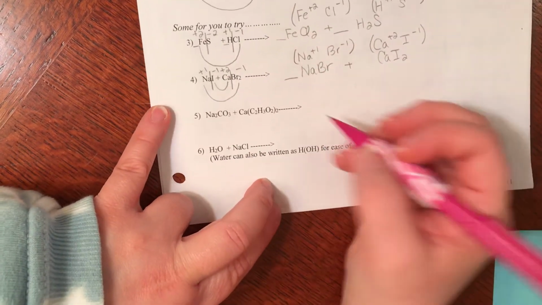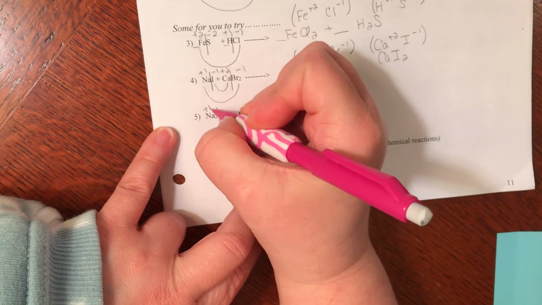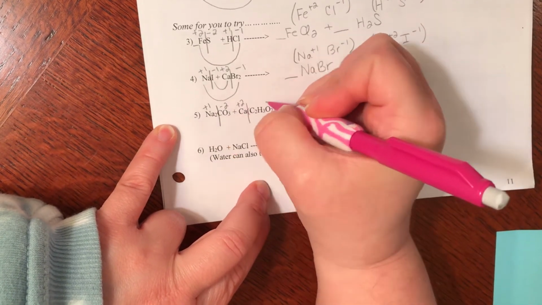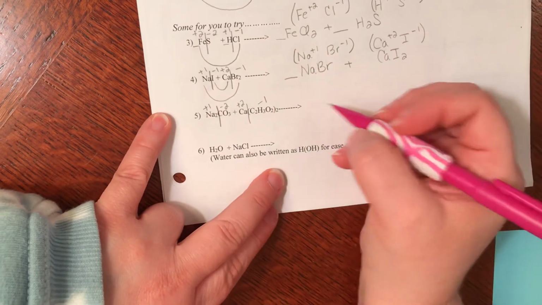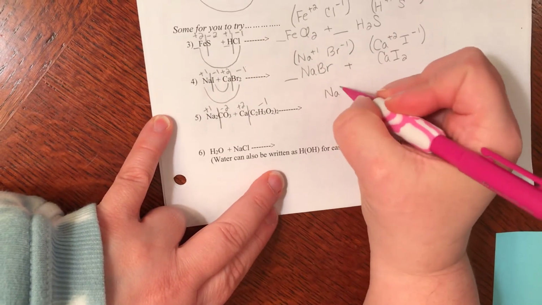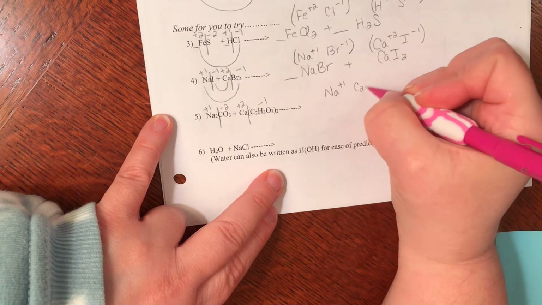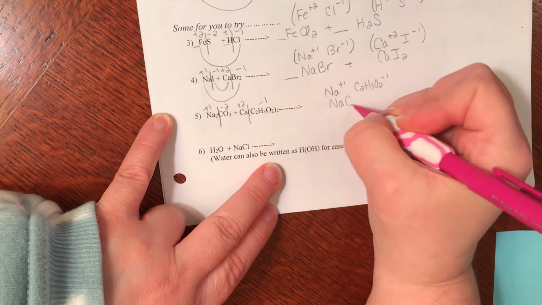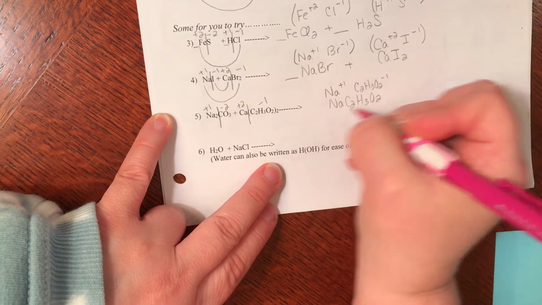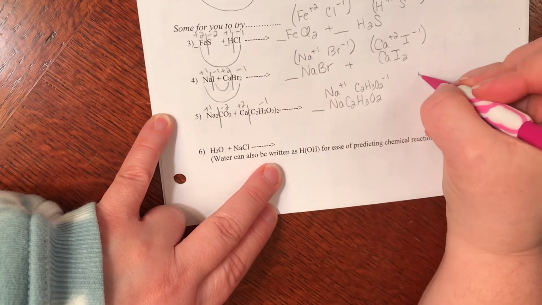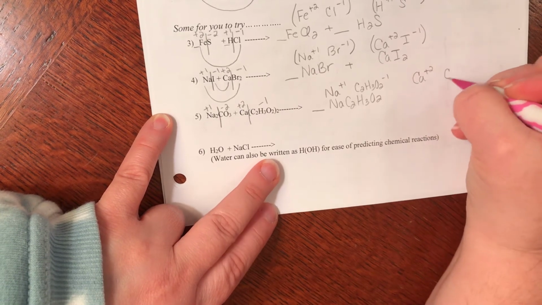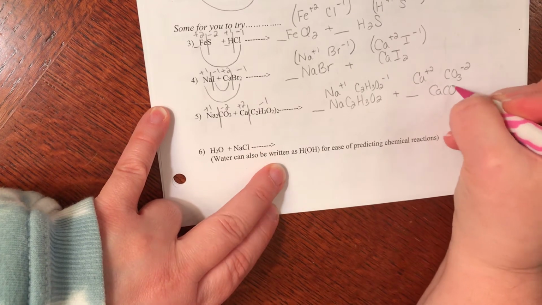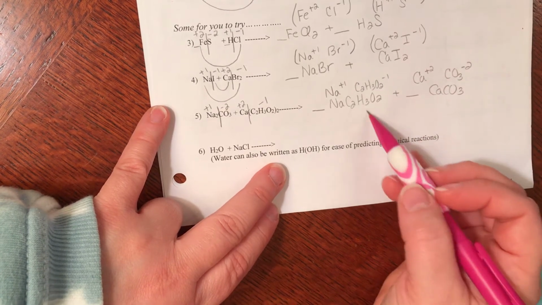All right, on this one, I've got sodium +1, carbonate -2. I've got calcium +2, acetate -1. So sodium is +1 and acetate C2H3O2 is -1. So I'm going to get NaC2H3O2. Then I'm going to get Ca +2 and CO3 -2, and I'm going to get CaCO3.